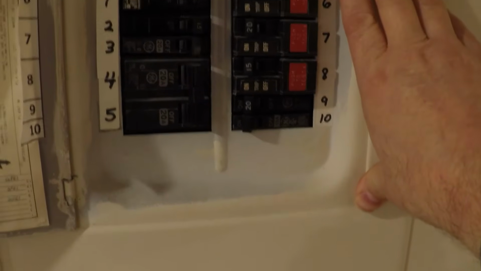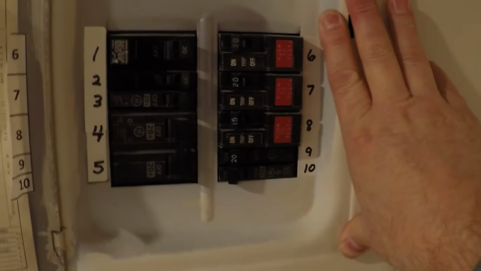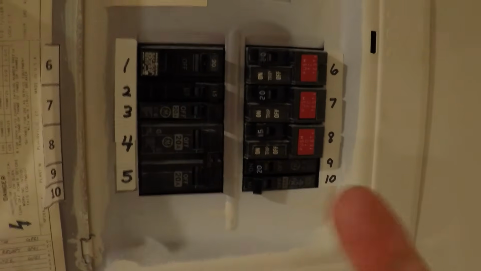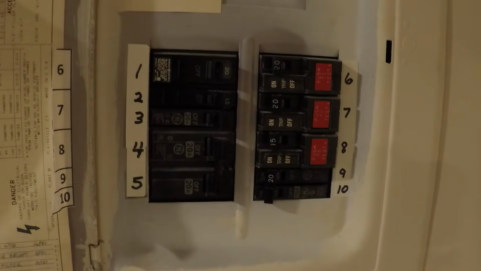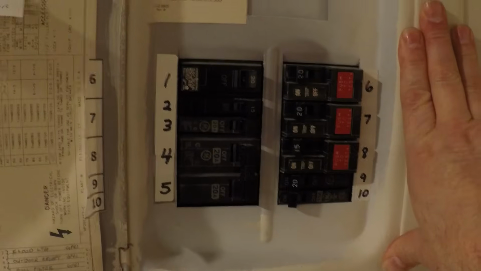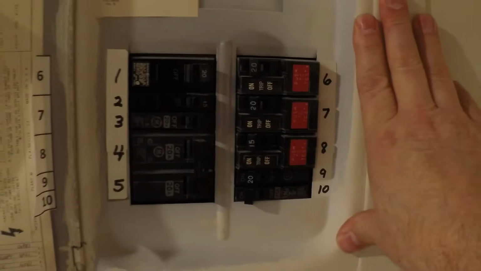That's going to go to another video that I'll be making. Once it's completed, I'll link to it in the description. Maybe I'll put a card up where I'll show you exactly the right way to label your panel and how to make sure that you know which outlet and which light switch controls each breaker.